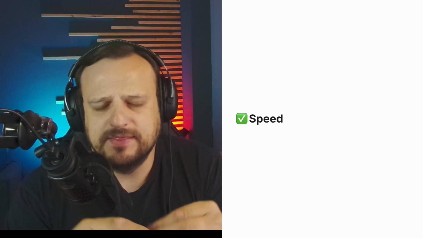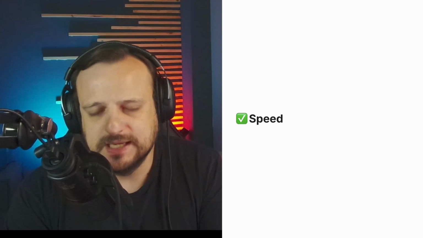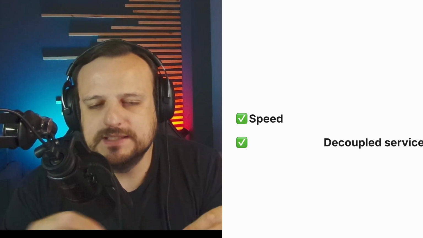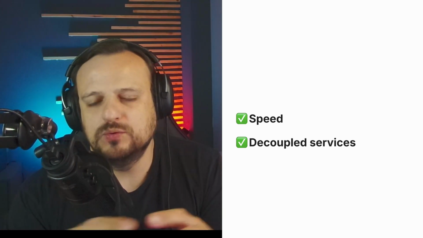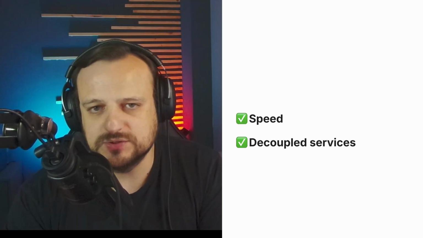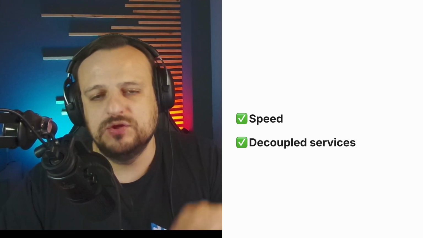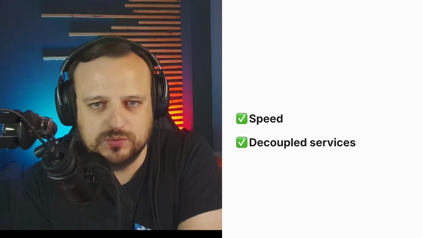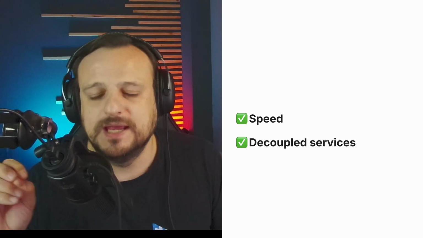Now, the other huge advantage that we get is that we decouple the microservices from each other. If you rely on direct microservice to microservice communication, if you have A and B, or in this case, for example, the CAT service requiring to send a message to the delivery address service, the CAT service needs to know exactly where the delivery address service is located.